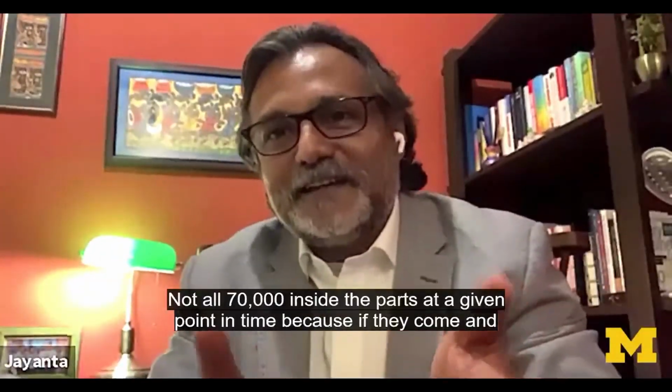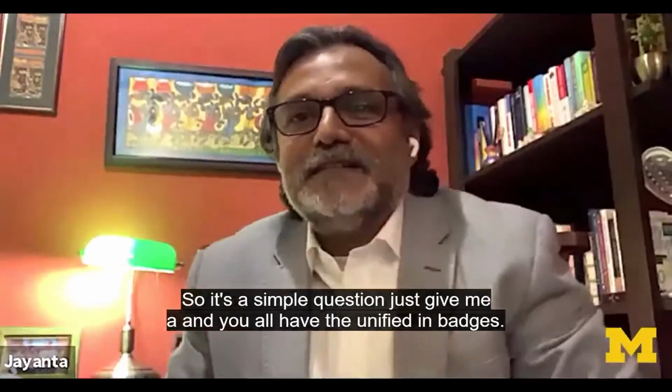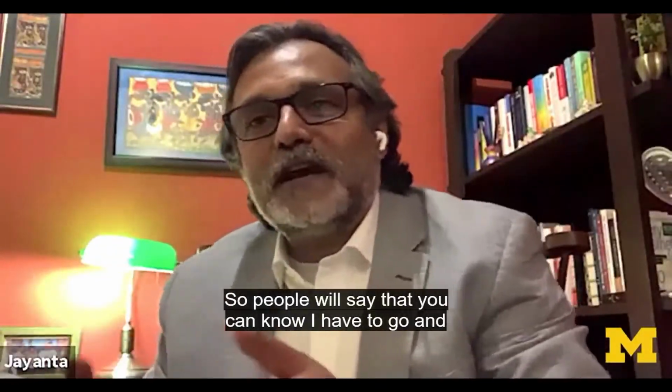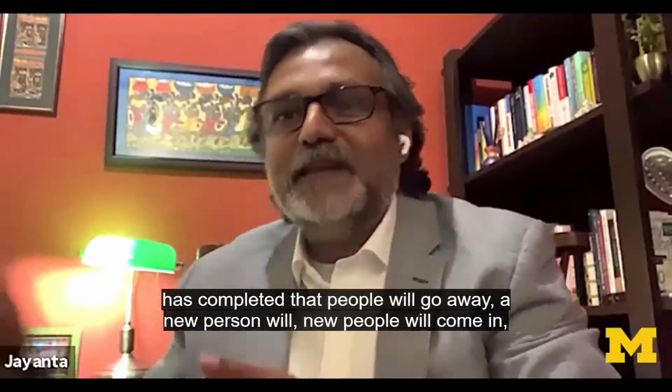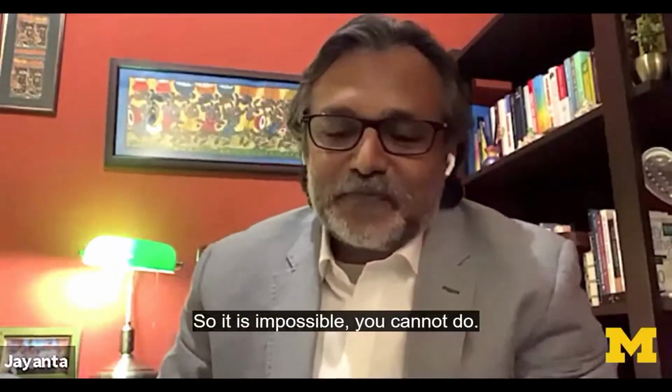Not all 70,000 are inside the plant at a given point in time, because they come in shifts, right? So it's a simple question. Just give me the count, and you all have RFID badges. People will say, okay, now I have to go and check how many people checked in from the attendance register. Then you add them up, and by the time you do the calculation, the shift has completed, people go away, and new people come in as a new shift starts. So it is impossible. You cannot do it. So what we did is the following.